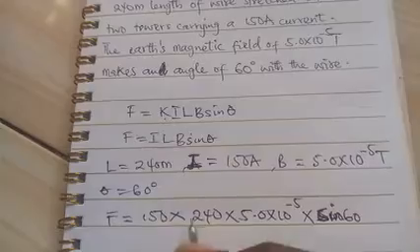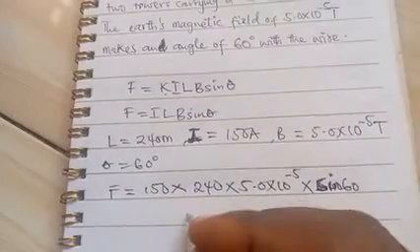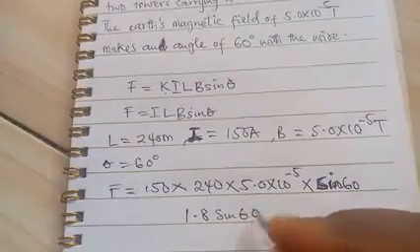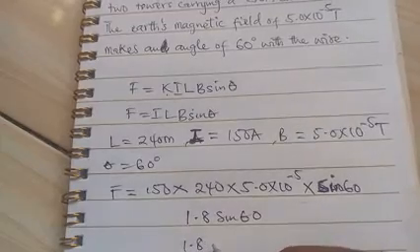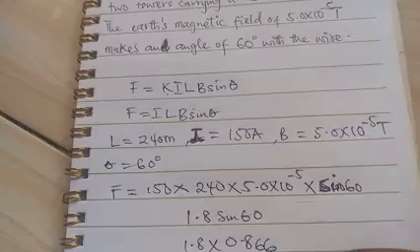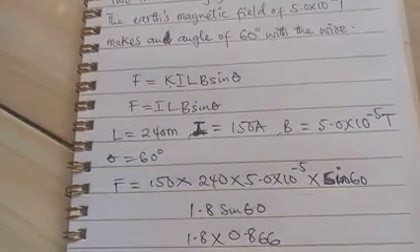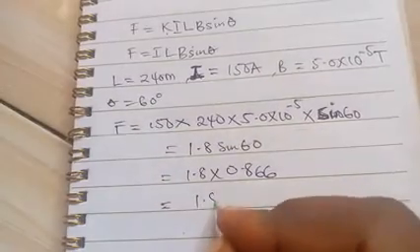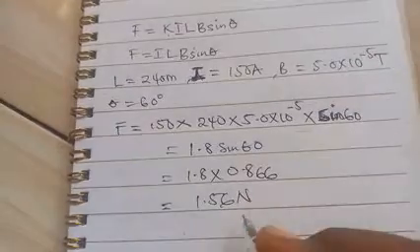When you compute everything, you get 1.8 times sine 60, and sine 60 is about 0.866 if I'm correct. Then when you multiply that, you are going to get approximately 1.56 Newton.